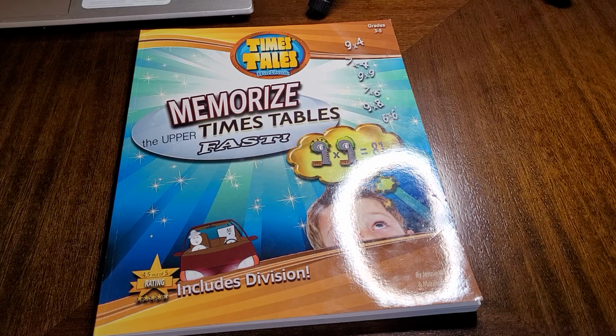Today I wanted to give you a little peek inside the Times Tales workbook that I picked up for my kids. My first experience with Times Tales was actually in their CD, so you can get a CD or you can get a DVD for your kids to learn their times tables through Times Tales. But I wanted to get the workbook for my kids' morning baskets to help to solidify them with those of my kids who were really having a difficult time memorizing them, because I mentioned this several times.